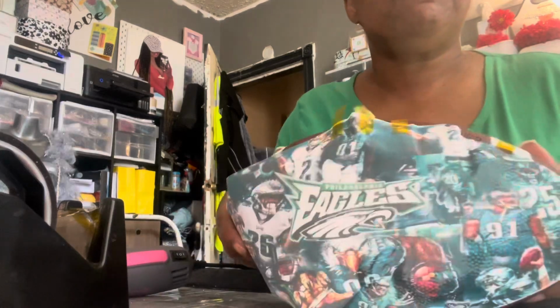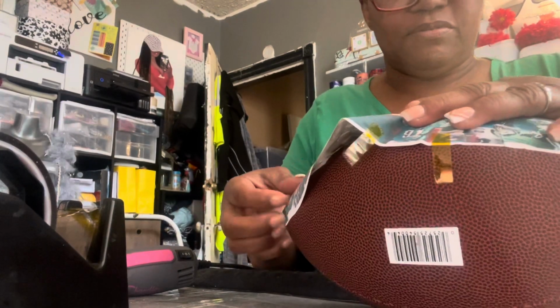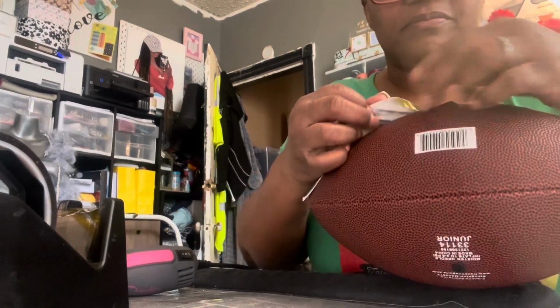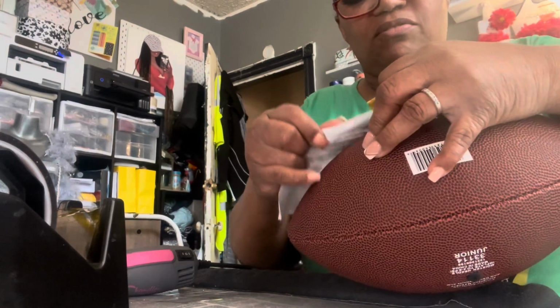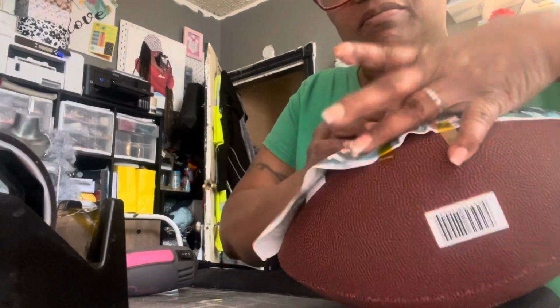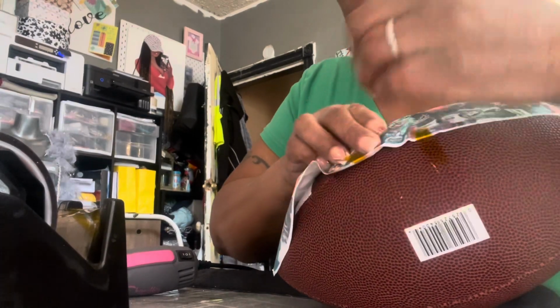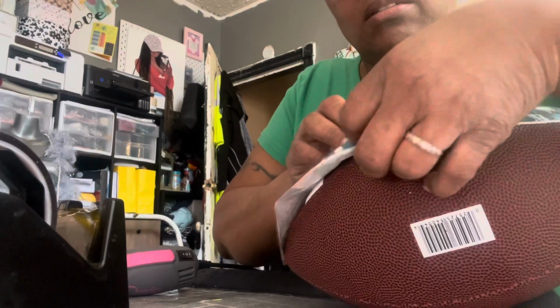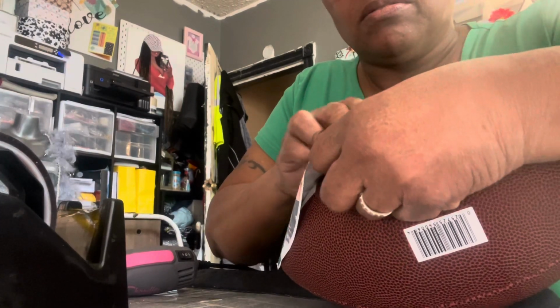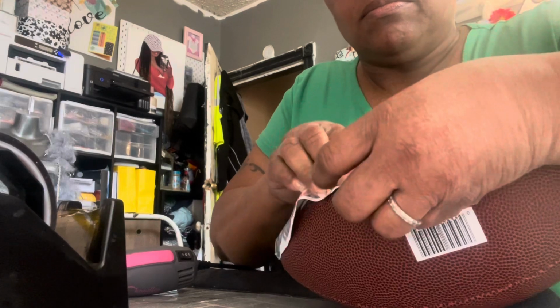So let me go ahead and finish some more of this football. And this material is a little stretchy, so you can stretch it to try to get these creases out. I mean, it ain't gonna be 100% without the creases.